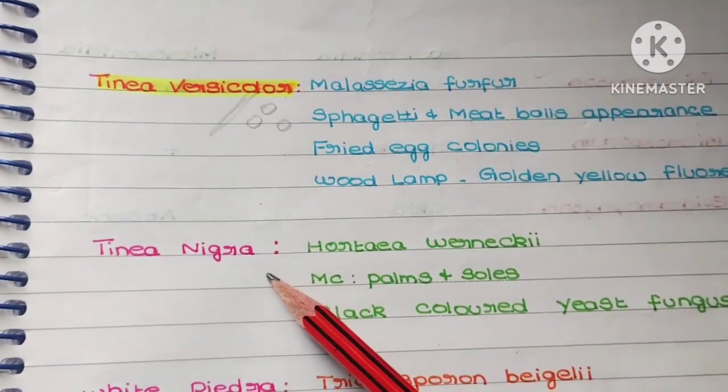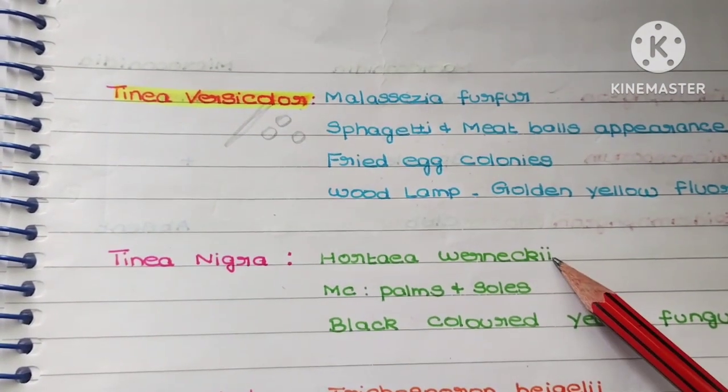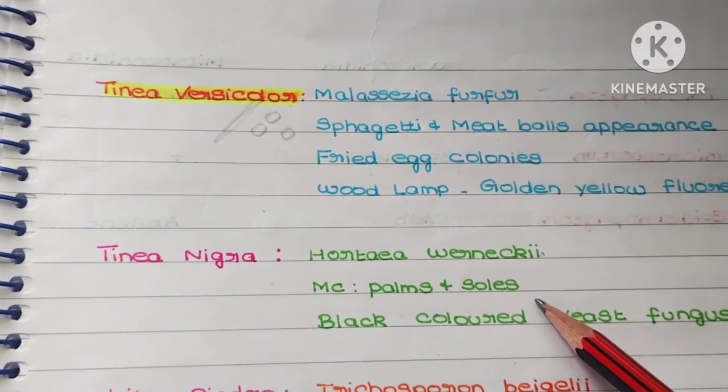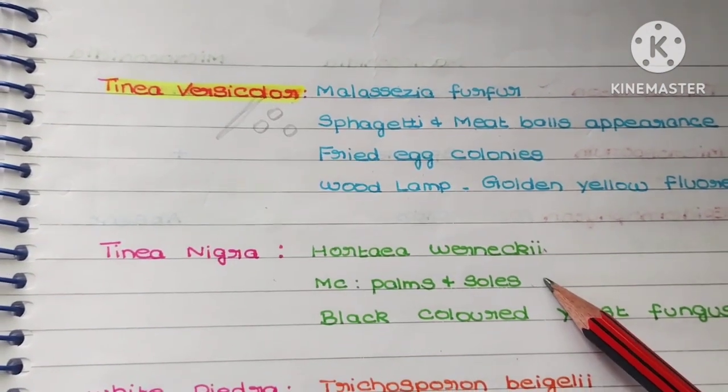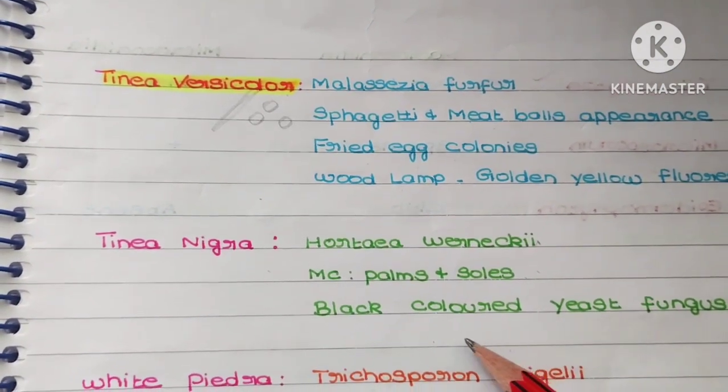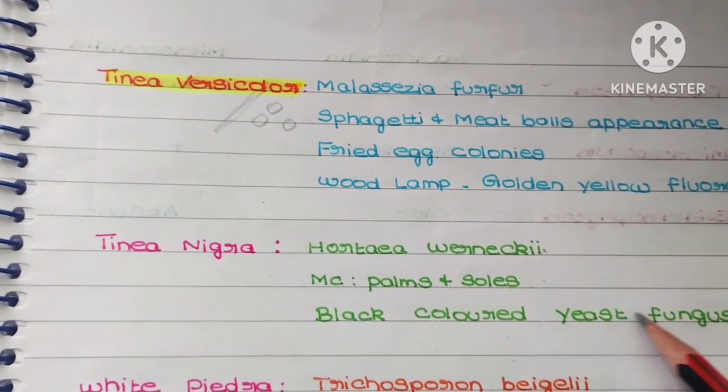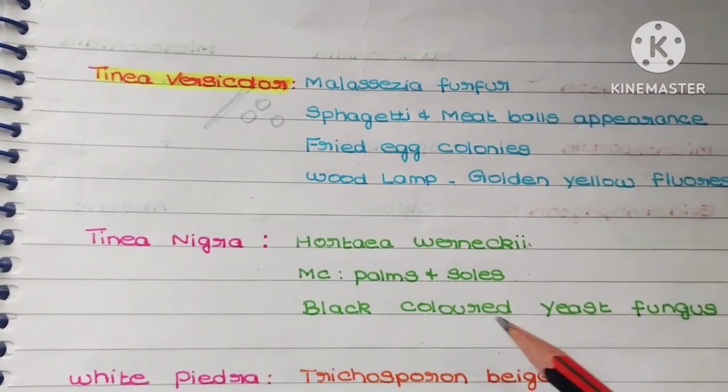Next is Tinea nigra, which is caused by Hortaea werneckii, and most commonly it is seen on the palms and the soles, and is more common in females also. It is a black colored yeast fungus, that is, it belongs to the dematiaceous group.